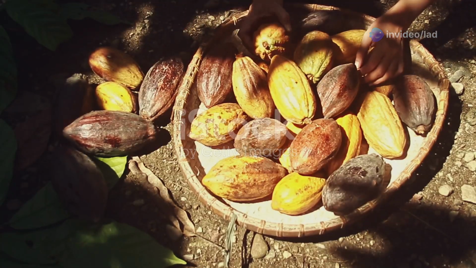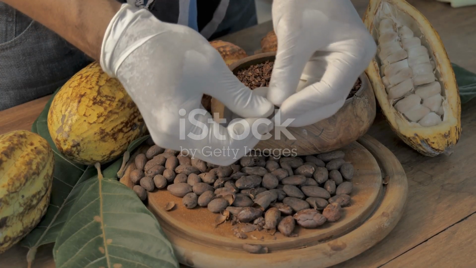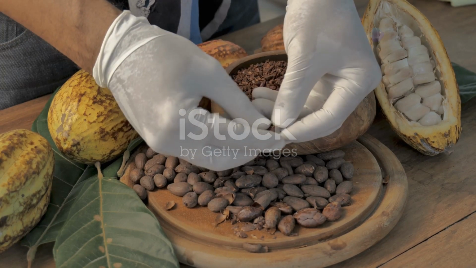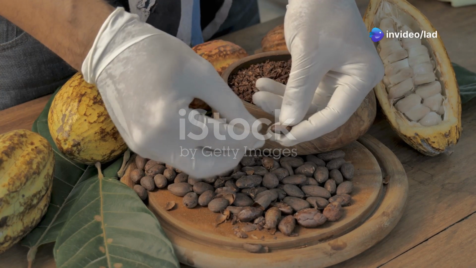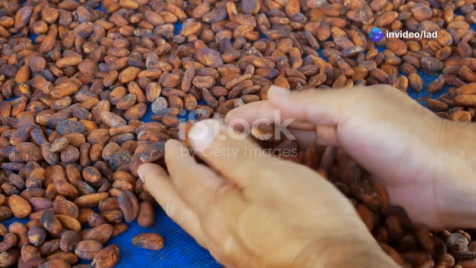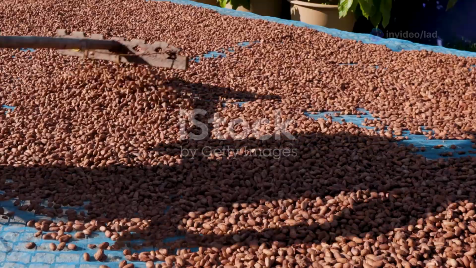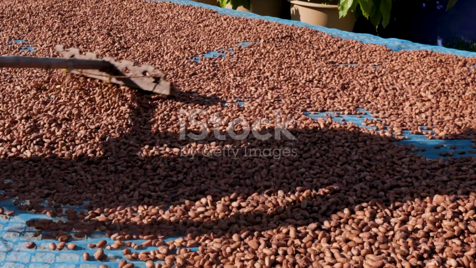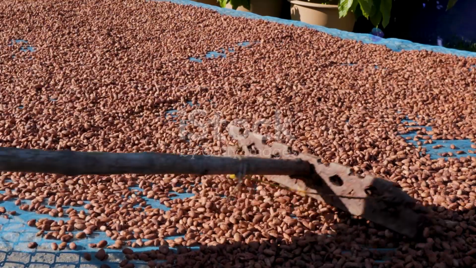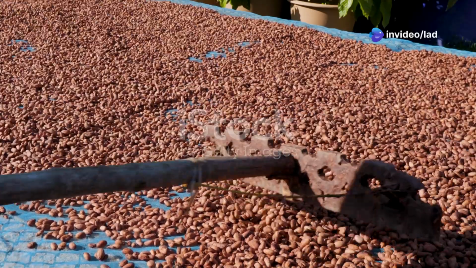During harvesting, it's crucial to select only ripe, healthy pods and avoid collecting those that have fallen to the ground and may be contaminated with soil or debris. Separate collection and storage of different cocoa varieties can prevent accidental mixing. Fermentation, a crucial step in developing flavor, requires careful monitoring and the use of clean fermentation boxes to avoid contamination.